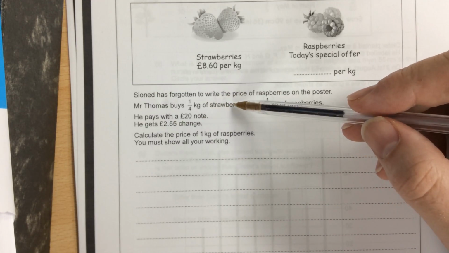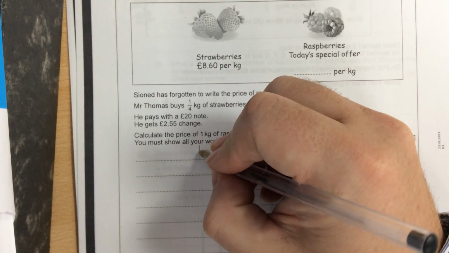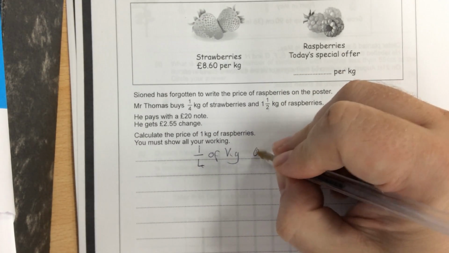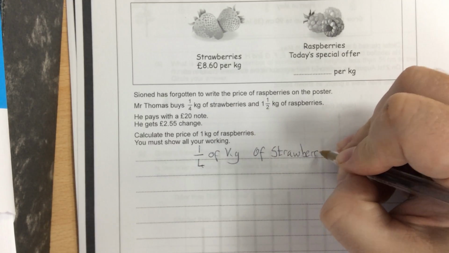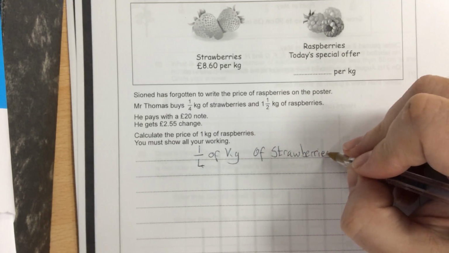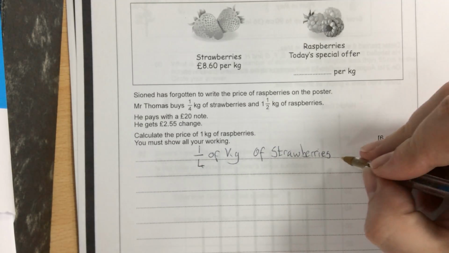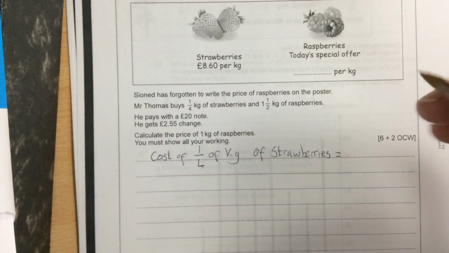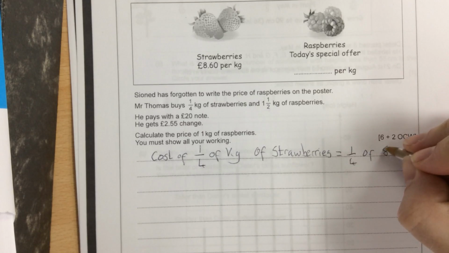Mr. Thomas buys 1/4 kilograms of strawberries. So he buys 1/4 kilogram of strawberries. So to find a quarter, the easiest way is half and half again, or divided by 4. So the cost of them, without a calculator, I'm going to be doing 1/4 of £8.60.